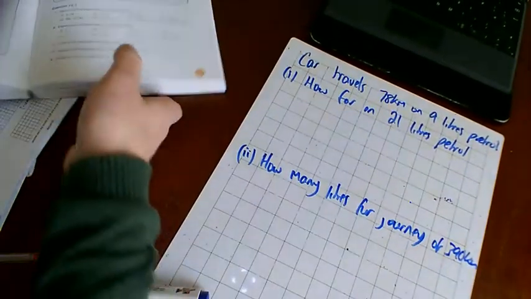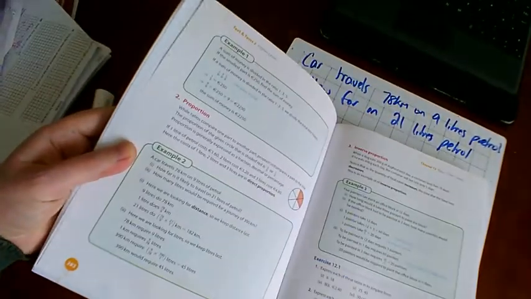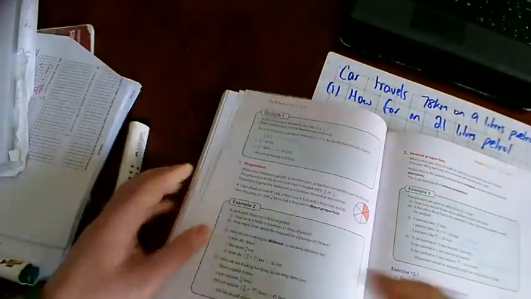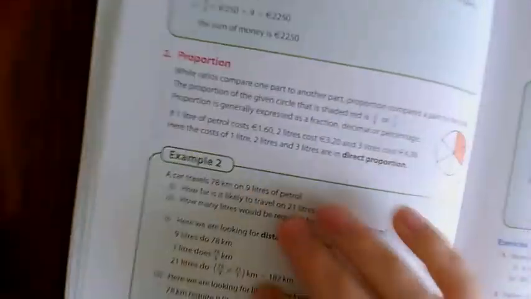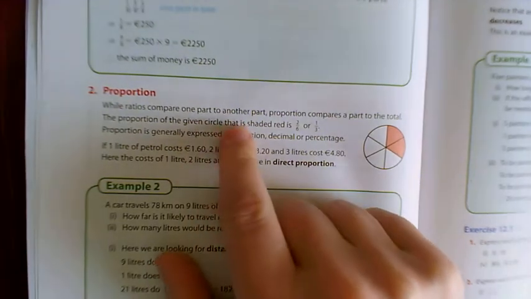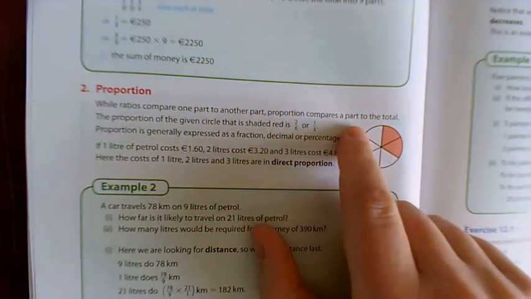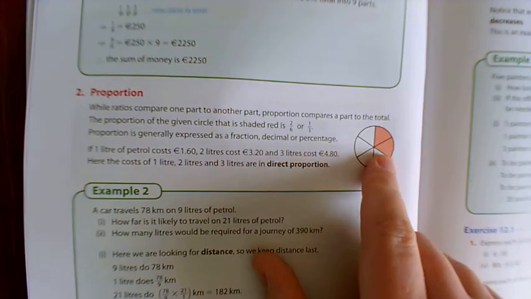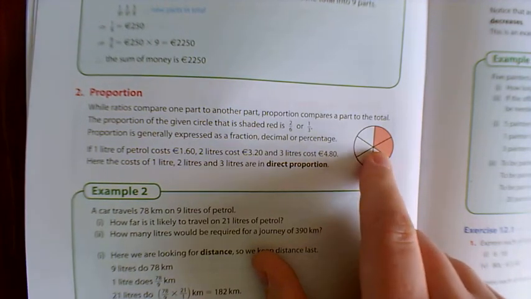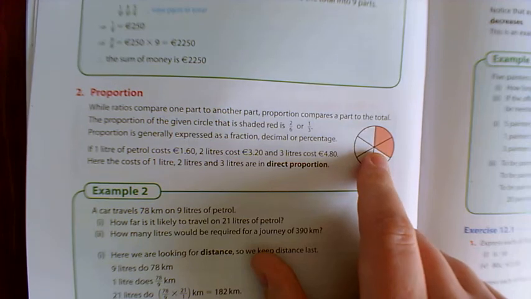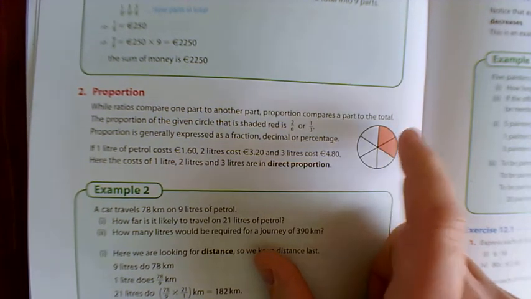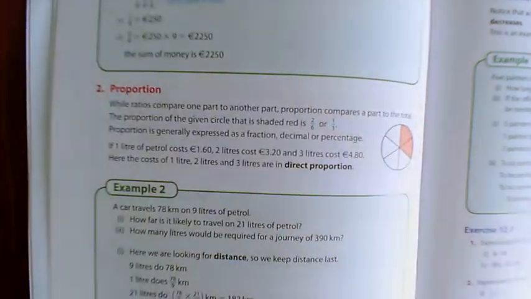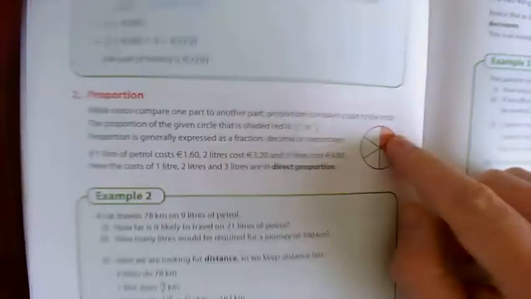Okay, we're just moving on to proportion. While ratios compare one part to another, proportion compares a part to the total. So the proportion of red in the given circle is 2 out of 6, or 1/3, whereas a ratio would talk about the ratio of red to white, which is 2 to 4, or 1 to 2. So proportion compares to the total.